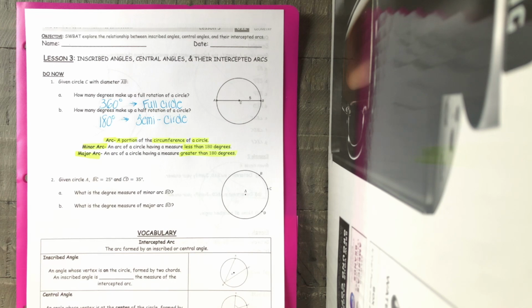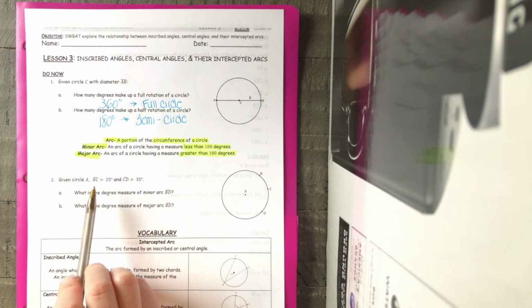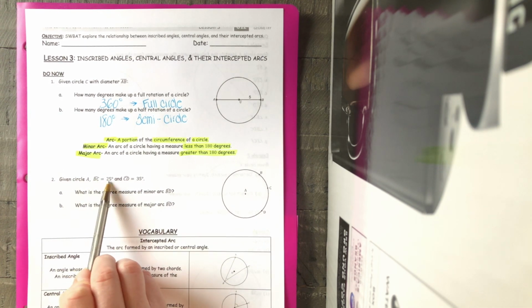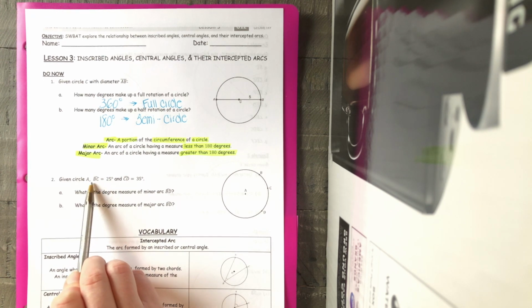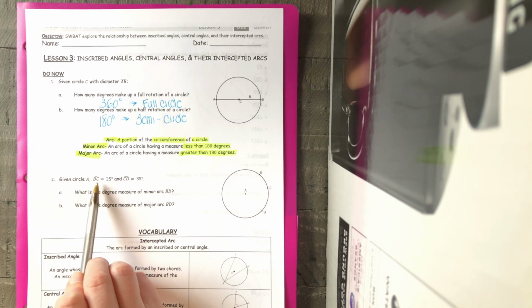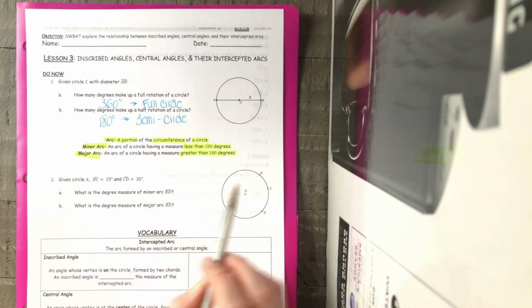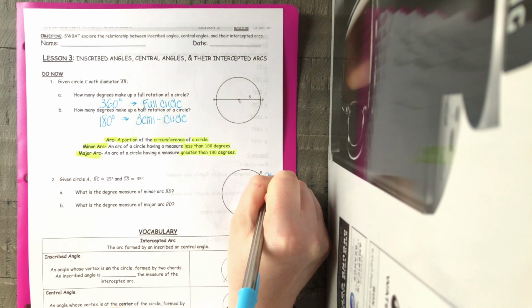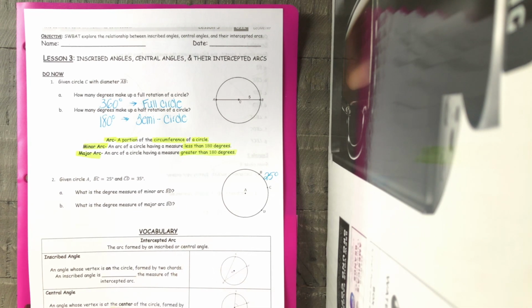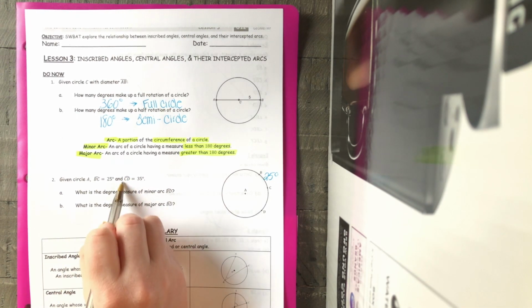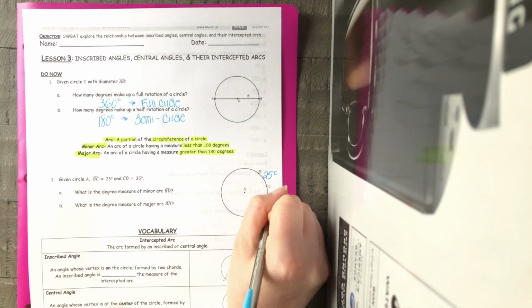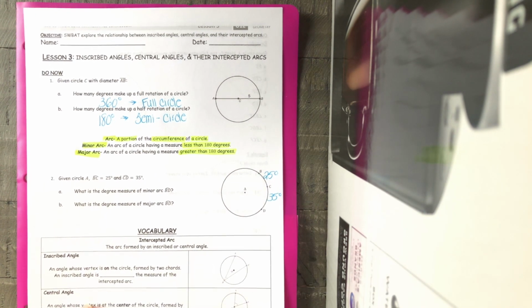All right. If I look at number 2, it says given circle A, this is new, that's the arc symbol. So I know that arc BC is 25. And it's important that you follow the order of the letters. So if it's 25 degrees, for me to get from B to C, it should be a tiny portion of the circle, and it is. Same thing, arc CD is 35. So from C to D is 35 degrees, and I'm just going to mark that.